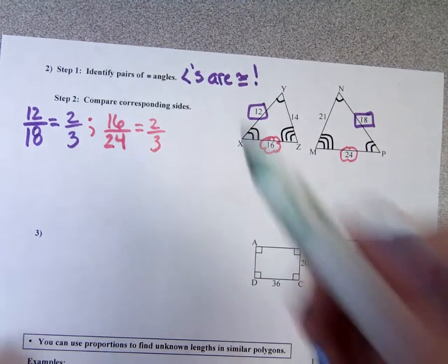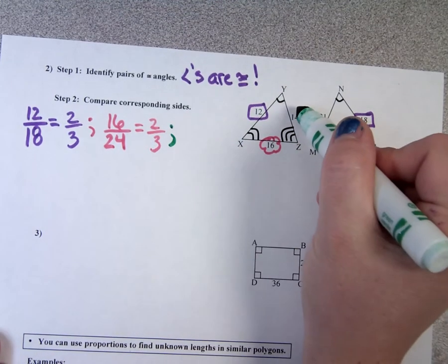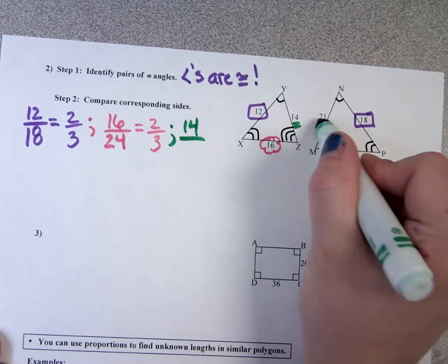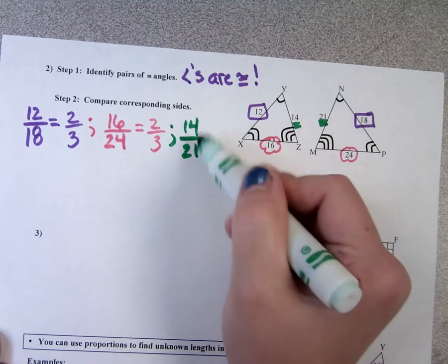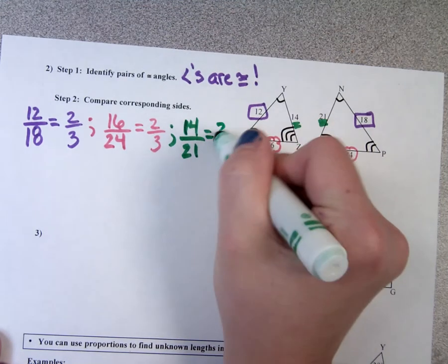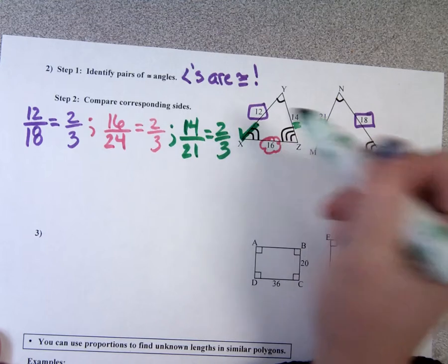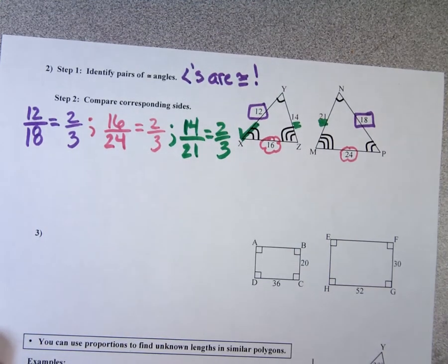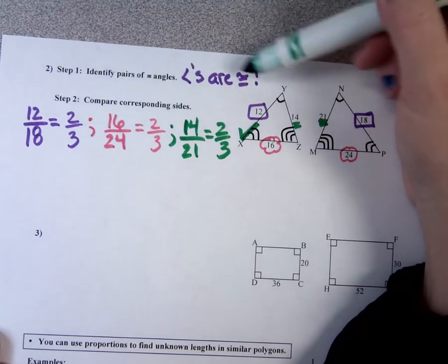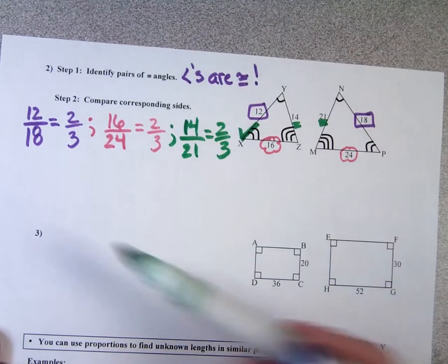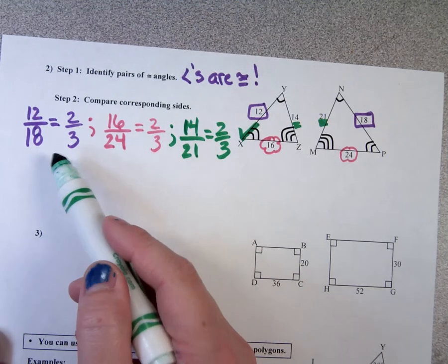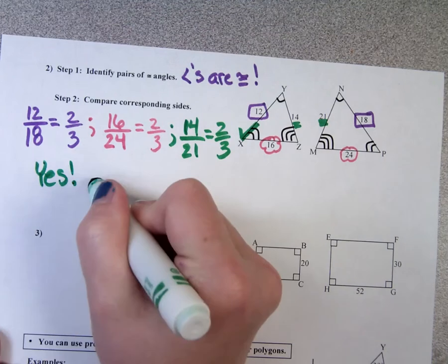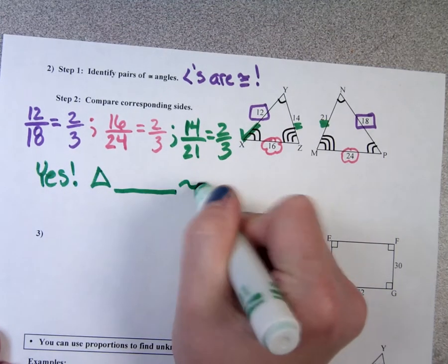Okay, I've got one more to check. So I'm going to start with the 14. And the 14 would get compared with the 21. And if you divide both of those by 7, you get 2/3. So check. They have the same similarity ratio, which means all your corresponding sides are proportional. So you have 3 sets of corresponding angles being congruent, and you have 3 sets of corresponding sides being proportional, because they gave you the same similarity ratio. So yes, they're similar. Now I just need to make the statement.